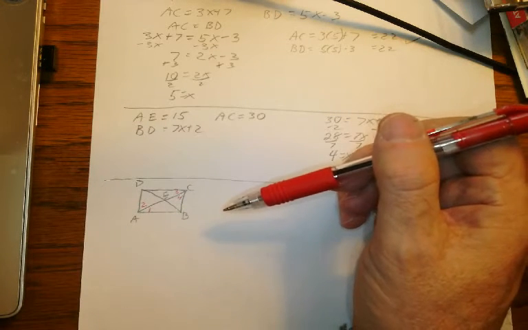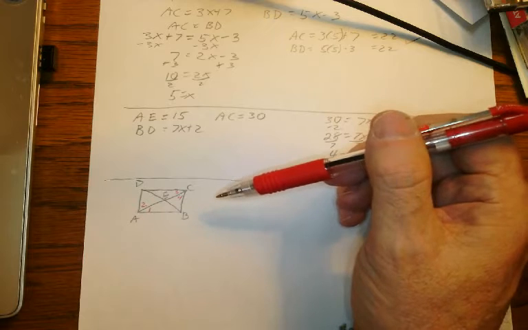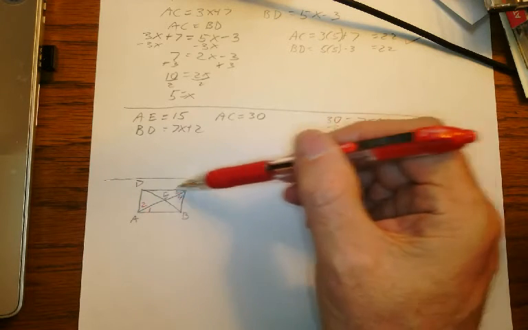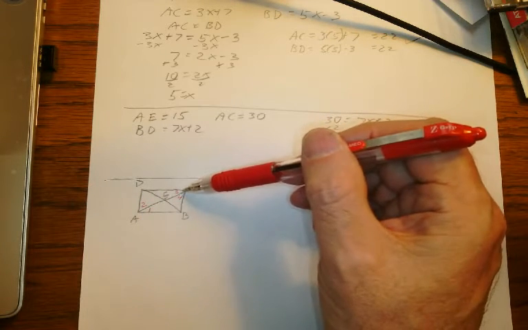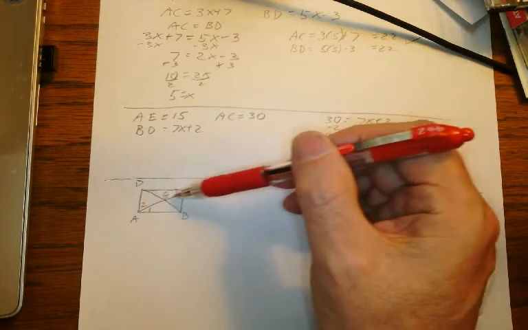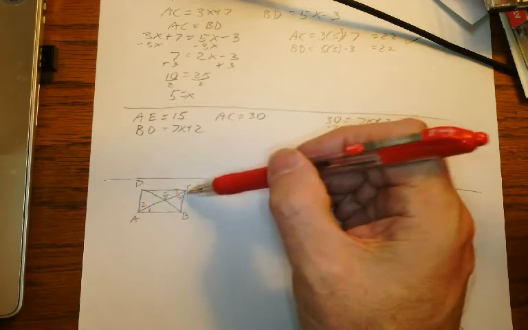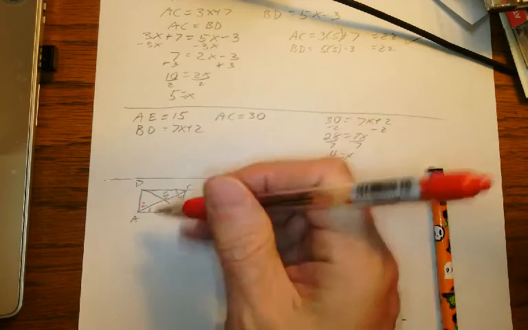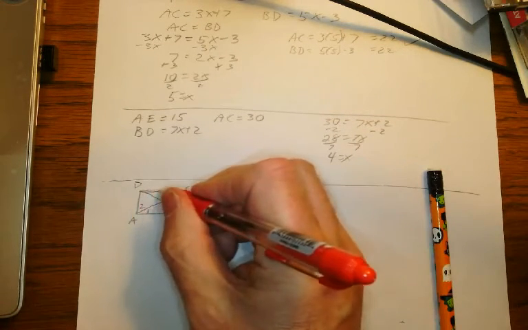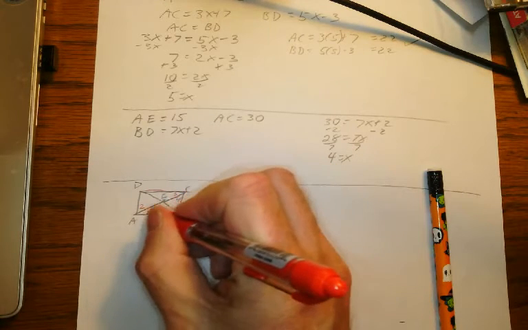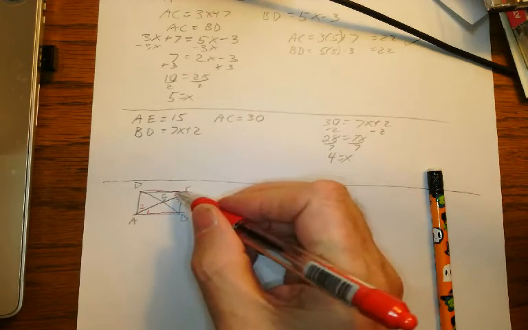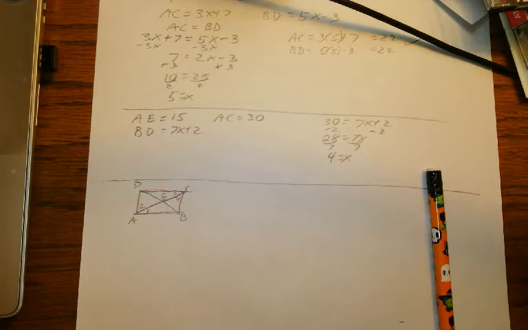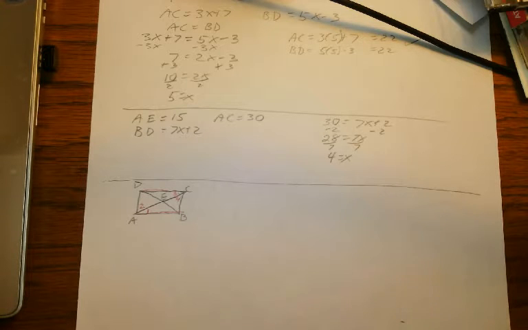They're complementary. But since it's a parallelogram and the top and bottom are parallel, we can think of this as a transversal, and it forms the letter Z. Let me draw in that Z for you. That means angles 3 and 1 are equal. So there's a lot of situations that could occur with this problem.